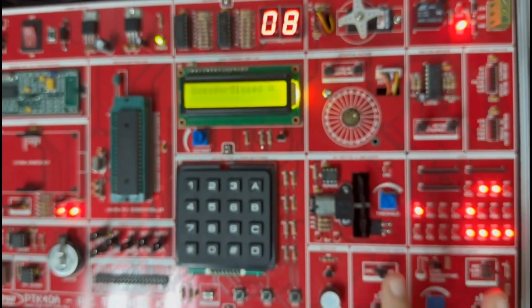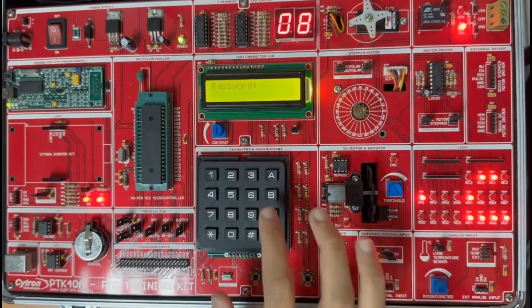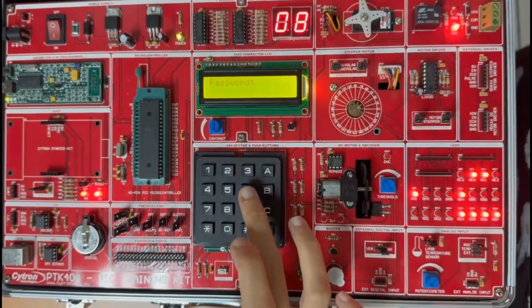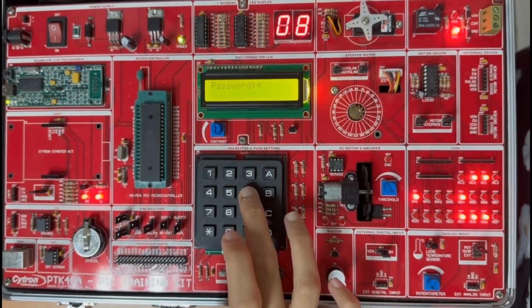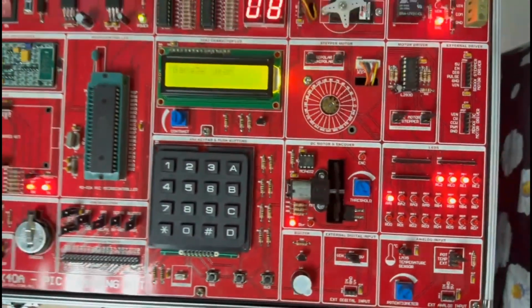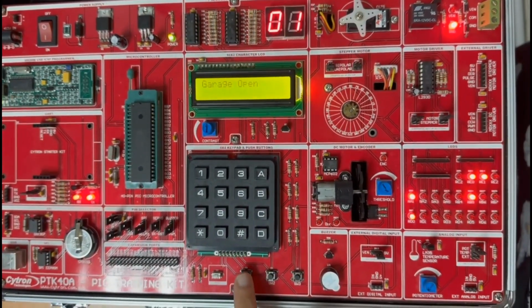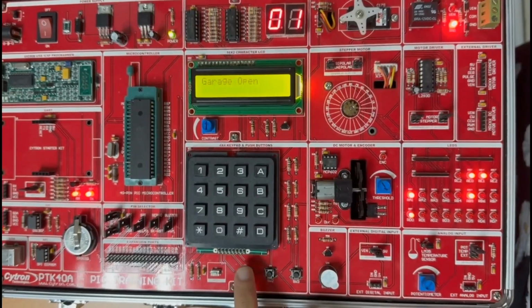So the motor will rotate clockwise. Next, for the manual close, we need to put in the password. So the garage is open. Then we just press the switch. So the garage is closed.